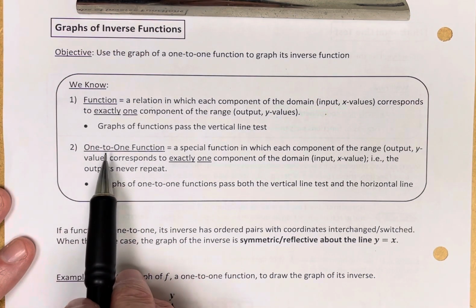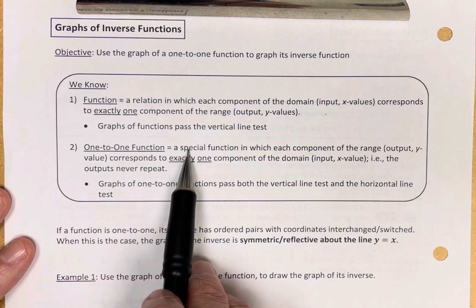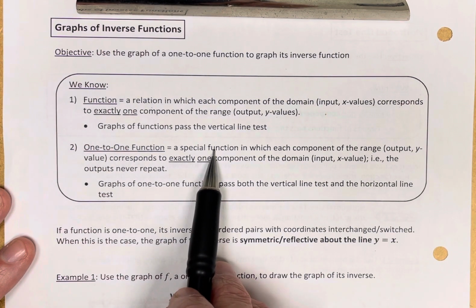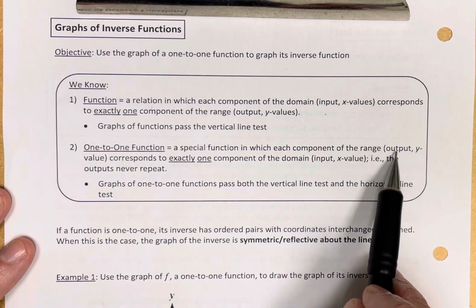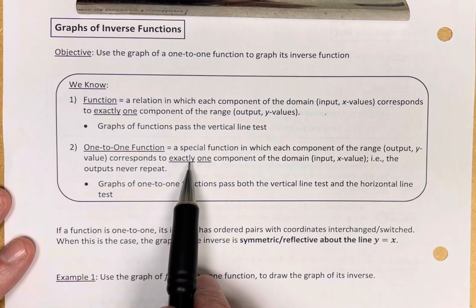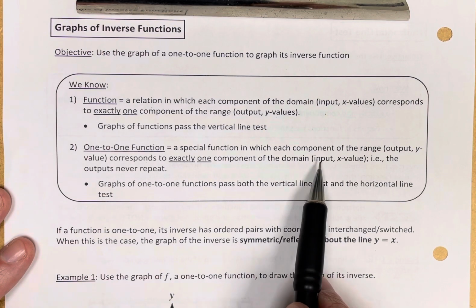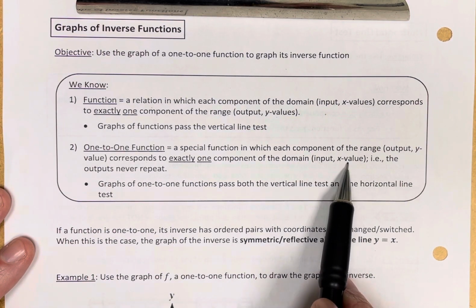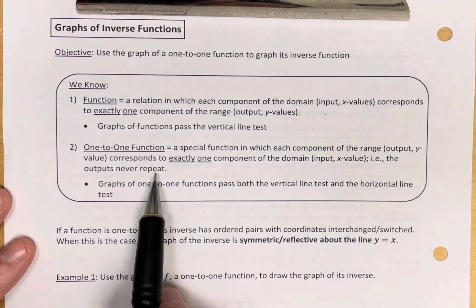And we also learned in a previous video what a one-to-one function is. It's a special type of function in which each component of the range, each output value, each y value, corresponds to exactly one component of the domain, input value or x value. In other words, the outputs never repeat.